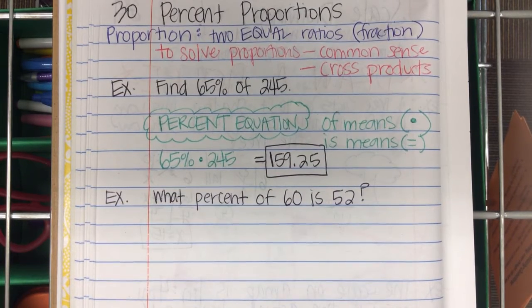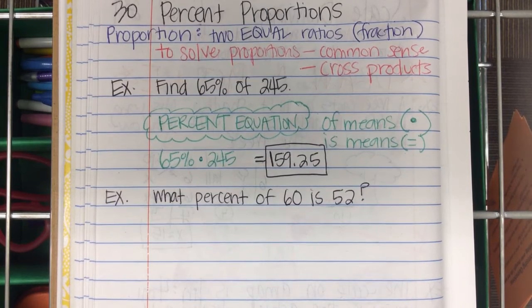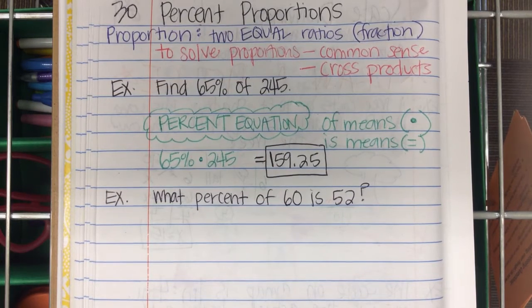Okay, so let's talk this one through. Can you write that as an equation? Of means times and is means equal.